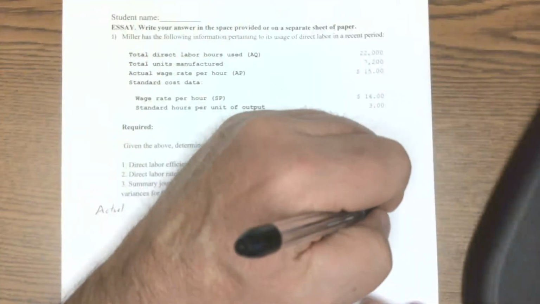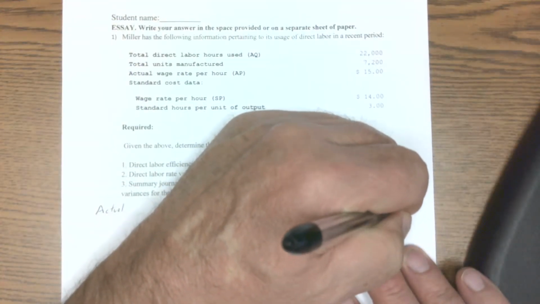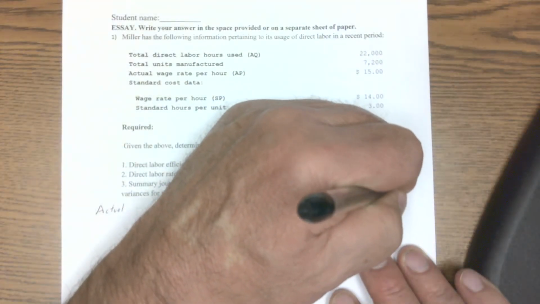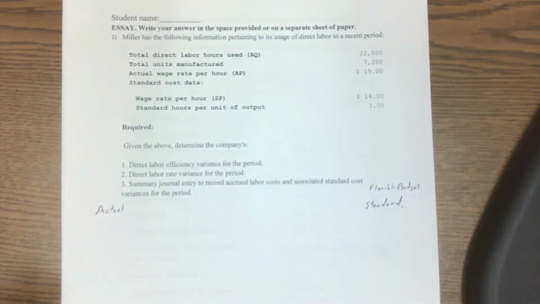On the other side, you put the standard. And this is also the flexible budget. I think that sometimes confuses students, that in standard costing, the standard is the flexible budget.